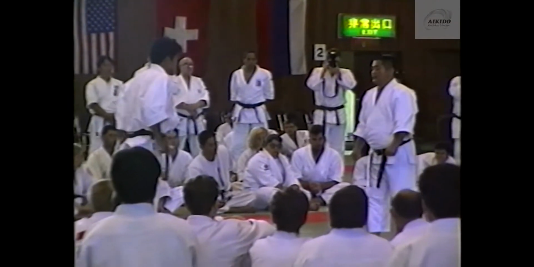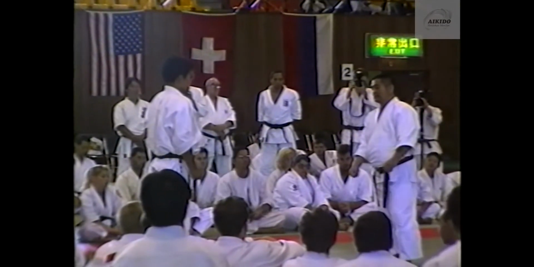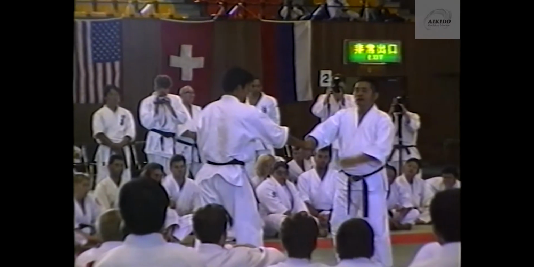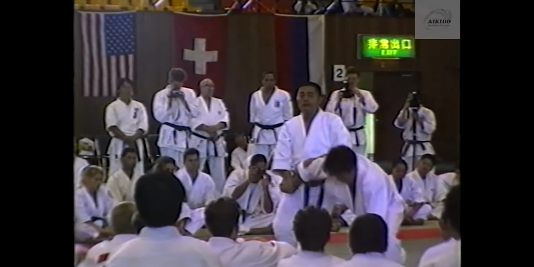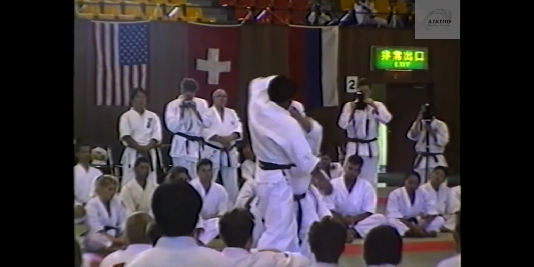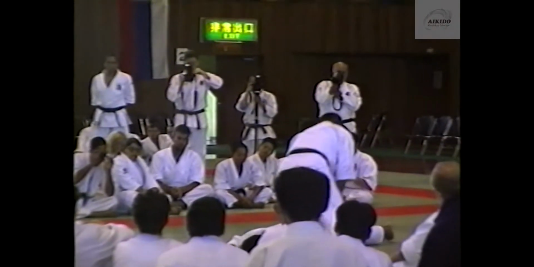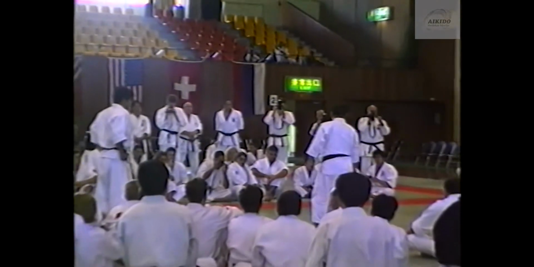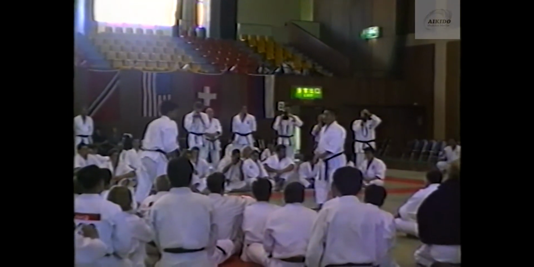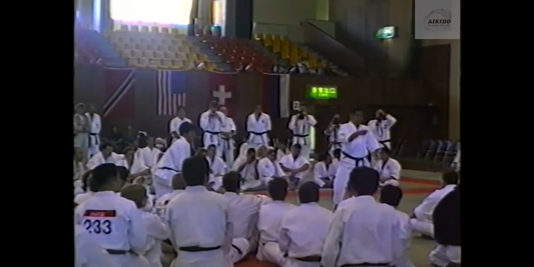And from middle level kazushi as well, there are a wide variety of practical applications. And all of these techniques are applications from the Chudan kazushi.